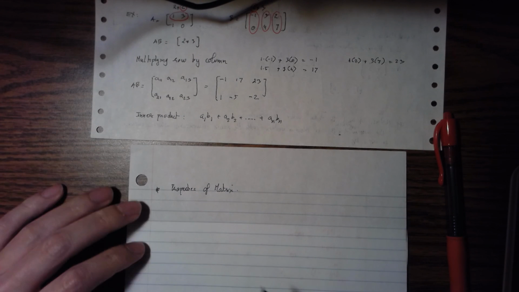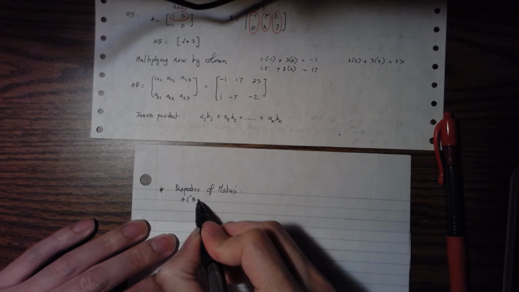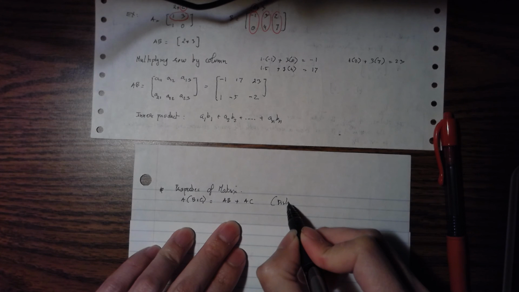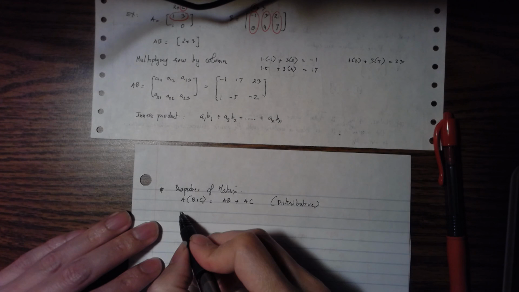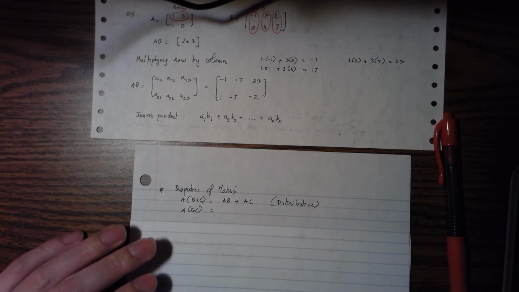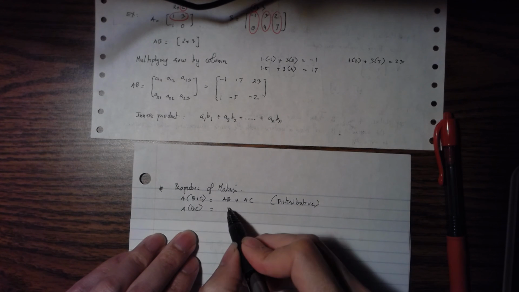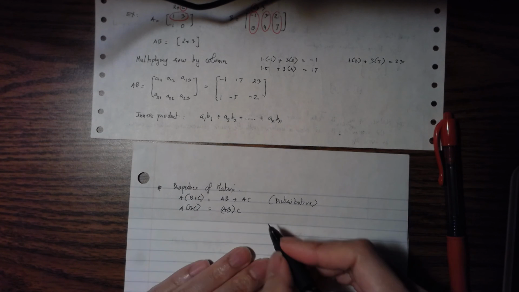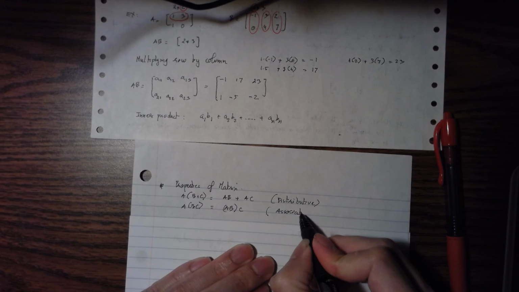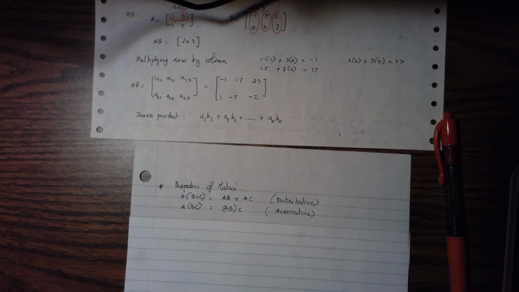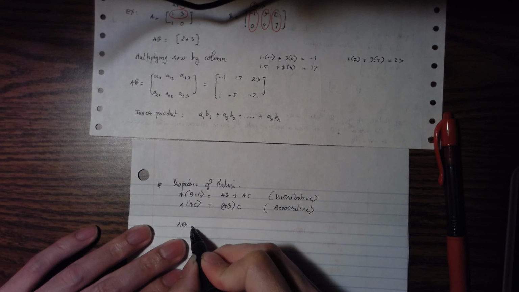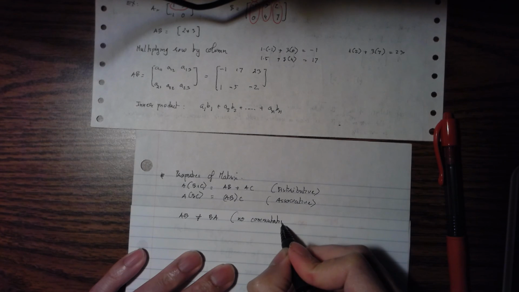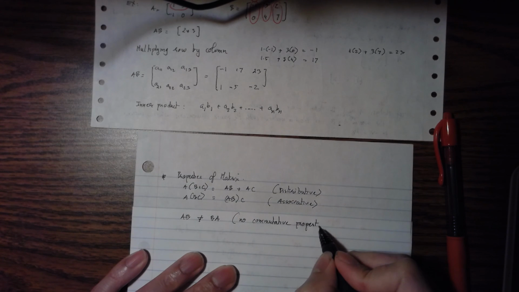Because we can multiply and we can add, if we have a matrix A multiplied by the sum of matrices B and C, then we have the distributive property: A times B plus A times C. Of course we also have the associative property: A times BC equals AB times C. We do not change the order, only the position of the parentheses changes. However, I already mentioned that we don't have the commutative property, because A multiplied by B is different from B multiplied by A. So no commutative property.